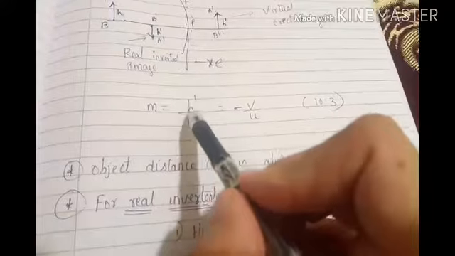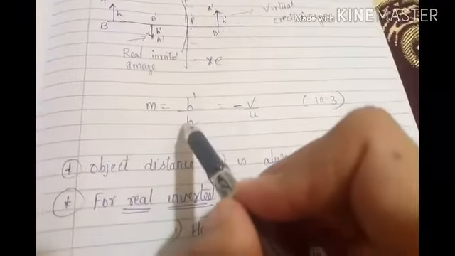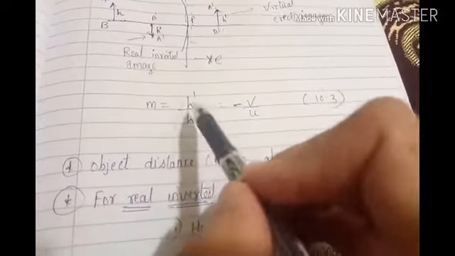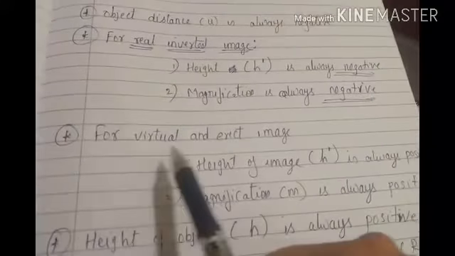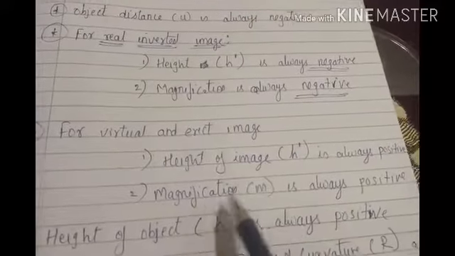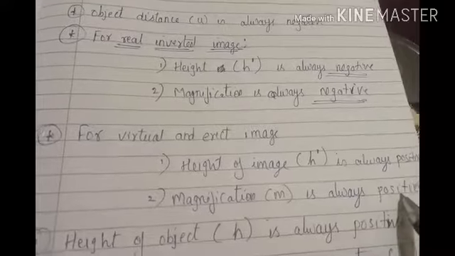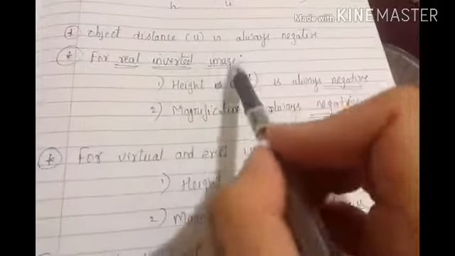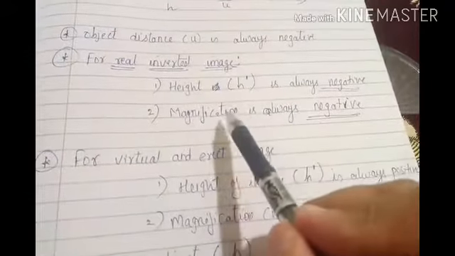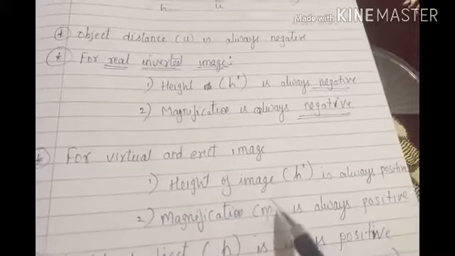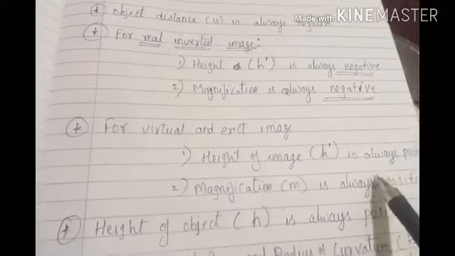So positive upon positive will be positive. Hence for a virtual and erect image, magnification m is always positive. So for a real inverted image, h dash and magnification are negative. For a virtual and erect image, h dash and m are always positive. Very important, these two points.